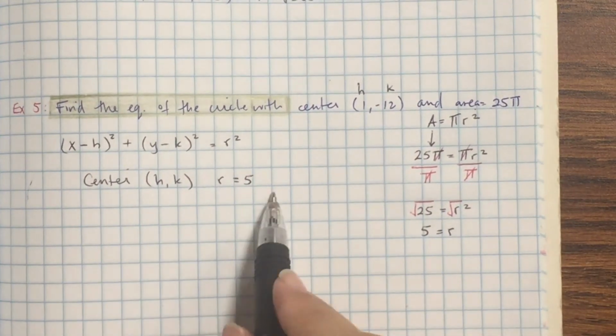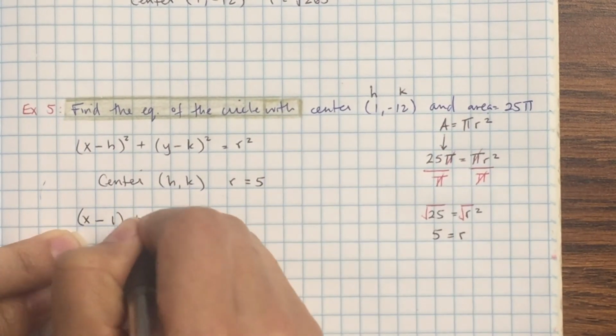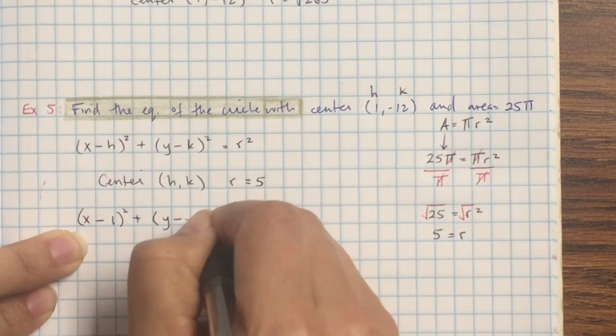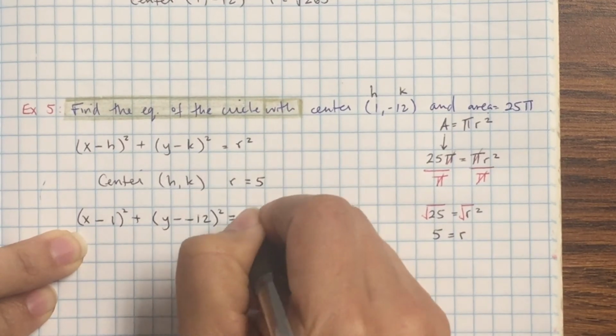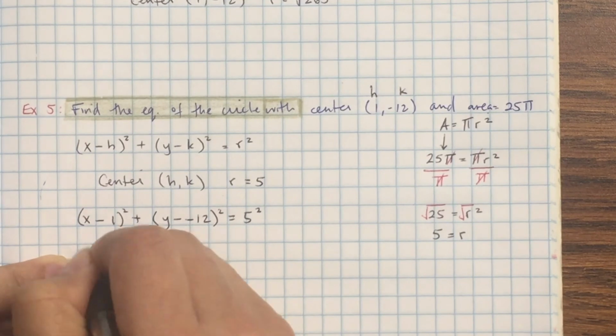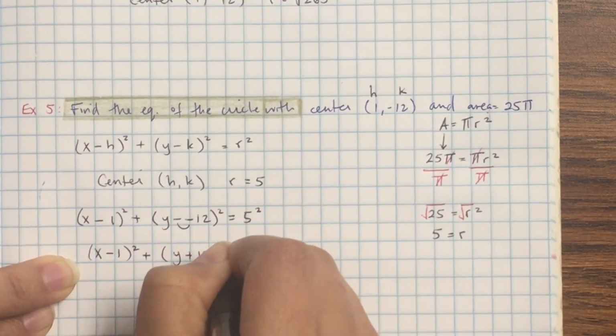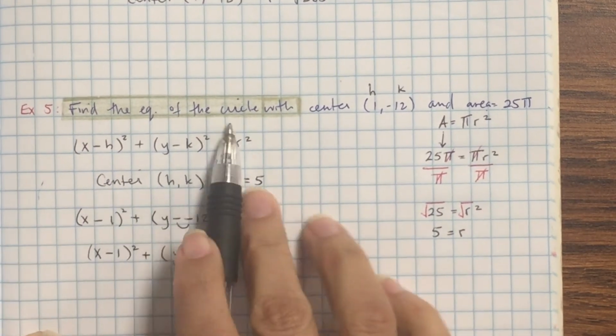Now I have my center and my radius. I can just plug it into the equation. And then I'll find the equation of a circle. So x minus h, y minus k, where h is 1 and k is negative 12. So let's simplify that. First one's okay. Second one, the 2 negatives are going to make a positive. And then 5 squared is 25.